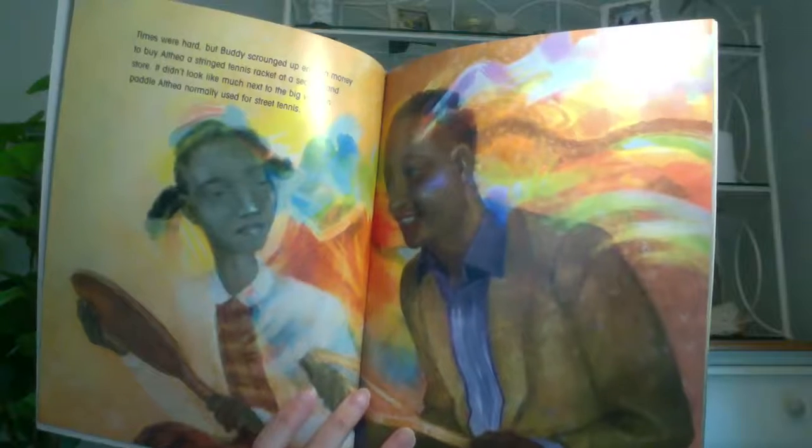Times were hard, but Buddy scrounged up enough money to buy Althea a stringed tennis racket at a secondhand store. It didn't look like much next to the big wooden paddle Althea normally used for street tennis. After she practiced a little, Buddy asked a friend at the Harlem River tennis courts to play a few sets with her. As Althea covered the court, Buddy forgot all about the wild tomboy who roamed the streets of Harlem. What Buddy saw was music in the way that she moved.